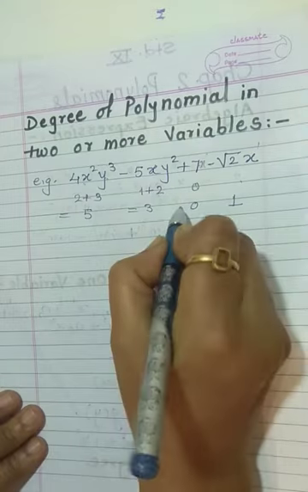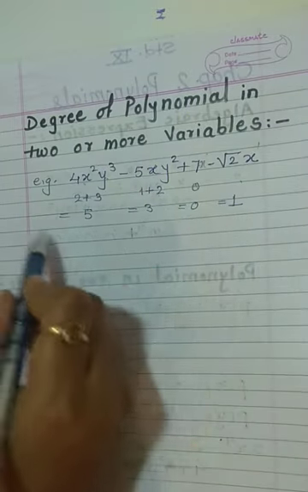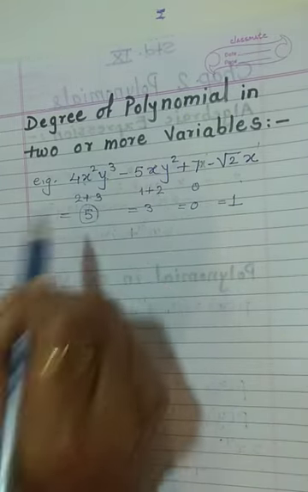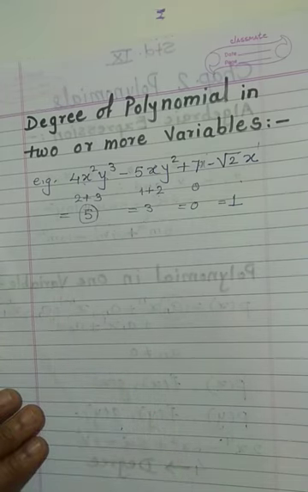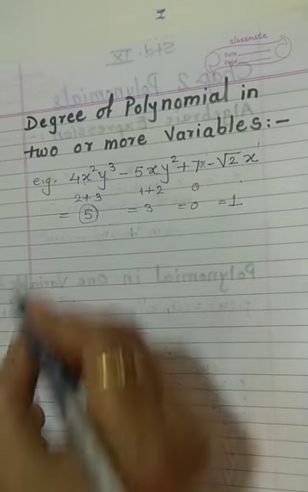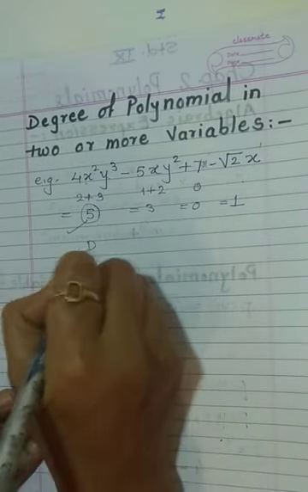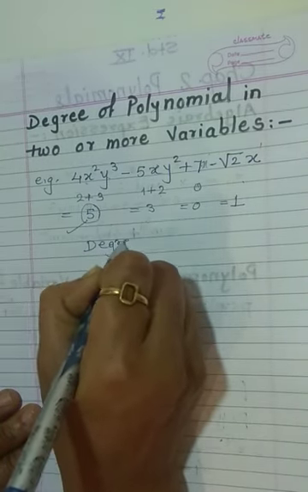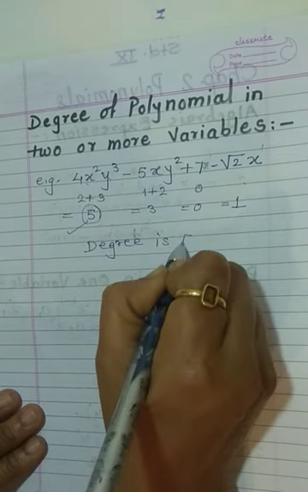Now among these, the highest number is 5, so this is a polynomial in variables x and y of degree 5. So the degree of this polynomial is 5 here.